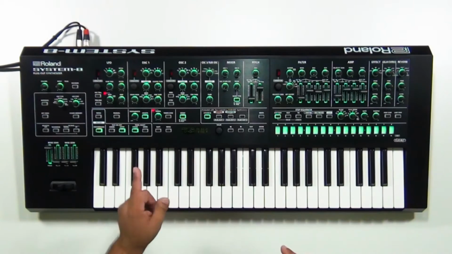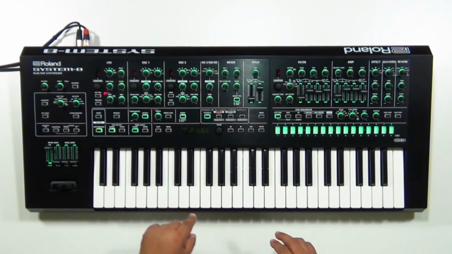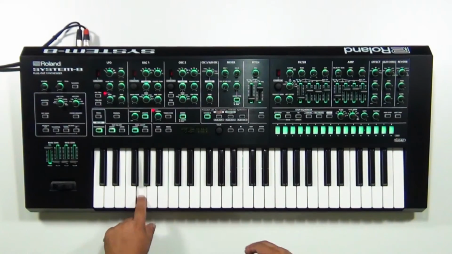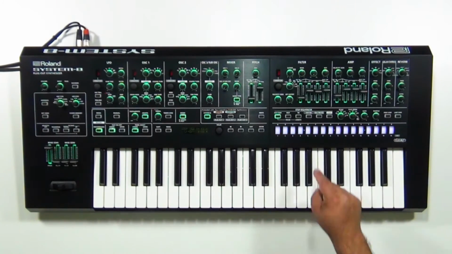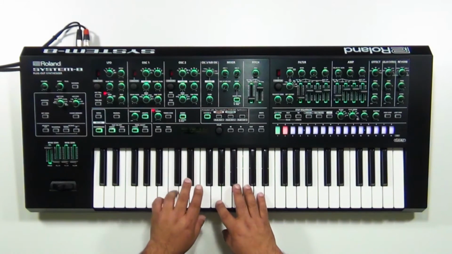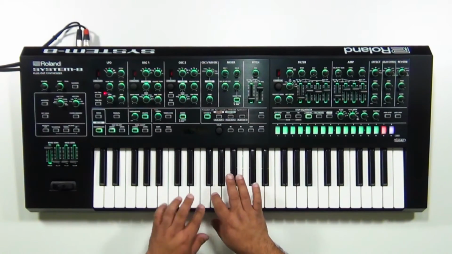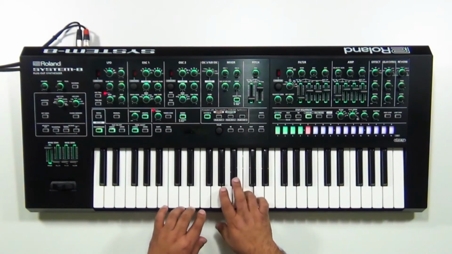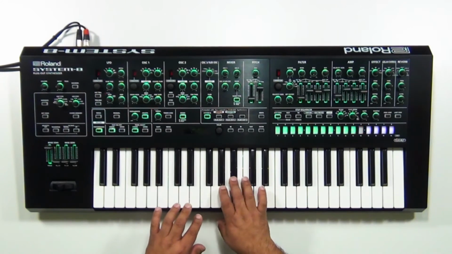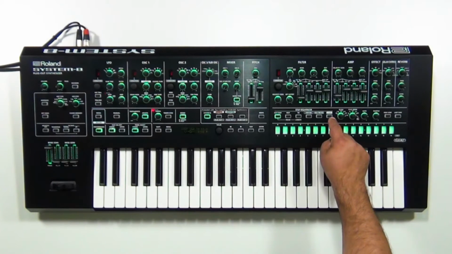All right, so I'm in my lower section, but I didn't have it on. Now I should be able to hear it. Great. So now we're going to use the step sequencer, and we're going to record a basic 32 step sequence inside the lower section of the System-8. So let's do it. See the steps filling up? Great, so let's go ahead and start.